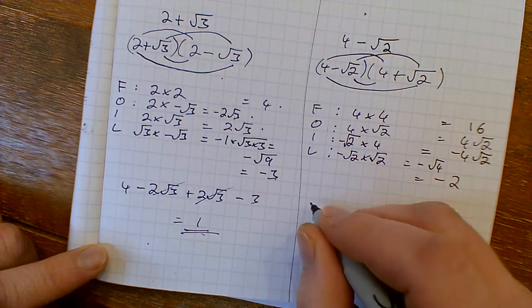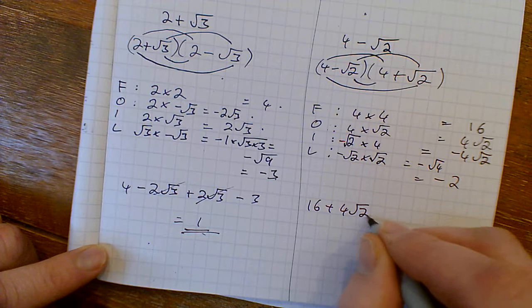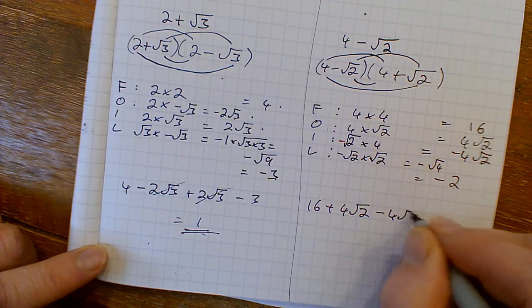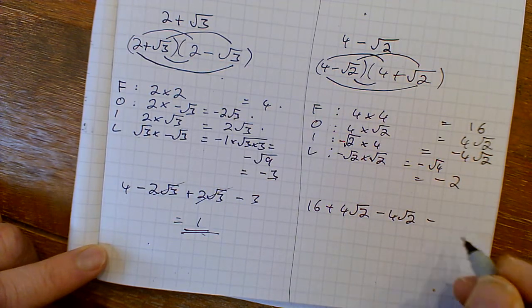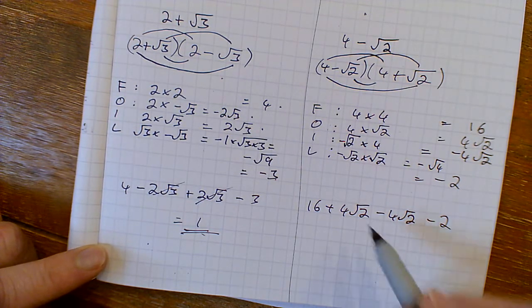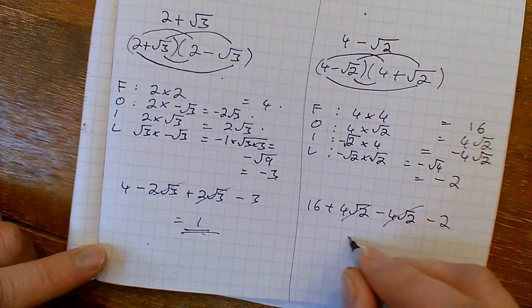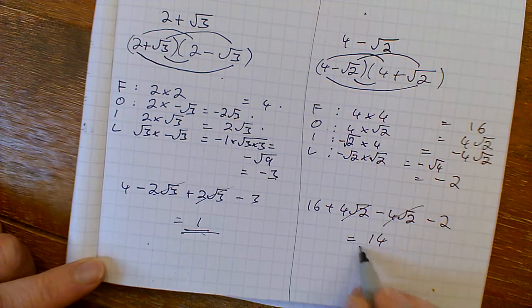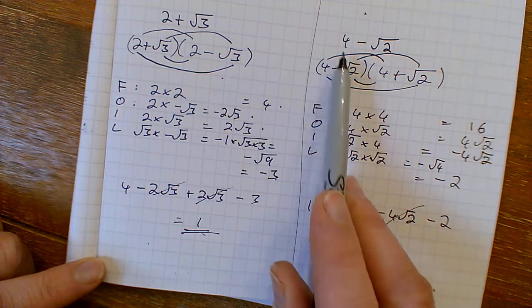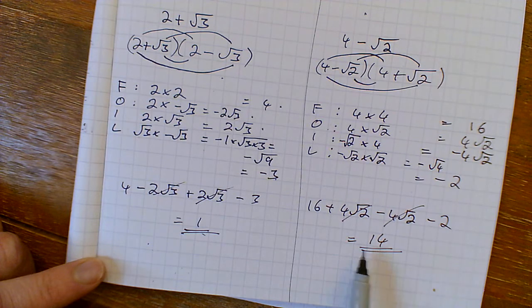Write all the terms out. 16 plus 4 root 2, subtract 4 root 2, subtract 2. Again, by design, these two central terms will cancel out. And I'm left with 16 subtract 2, which is 14. So if I multiply that by its conjugate, I will get 14.